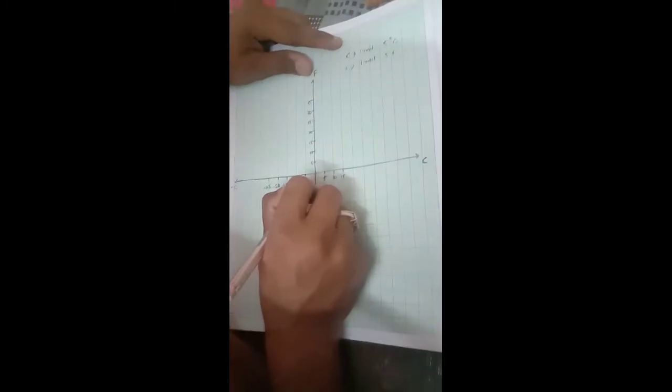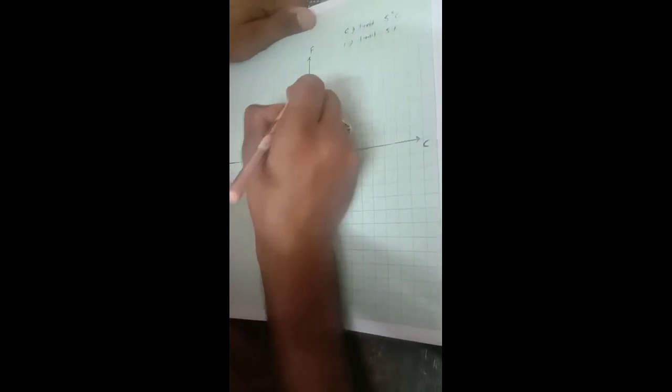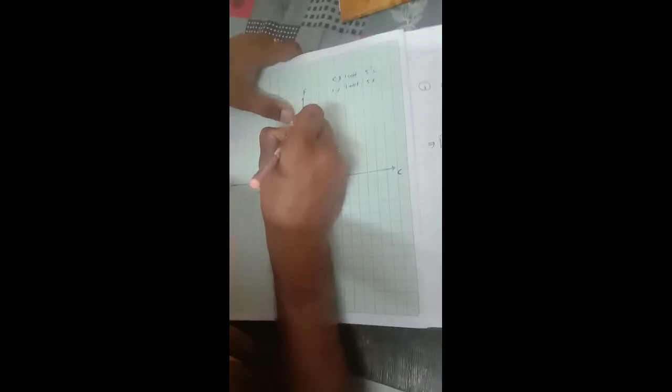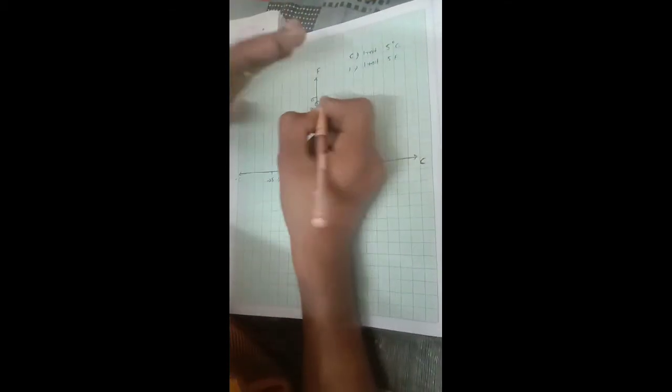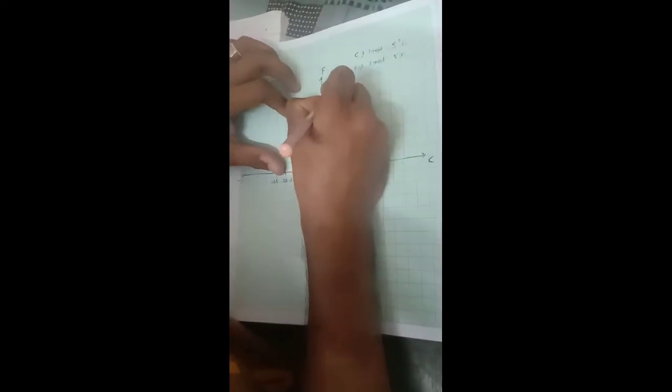The first point is 0, 32. Celsius 0 means x-axis 0, and y-axis 32, which is between 30 and 35. Between 30 and 35 it is here, slightly above the 30 line. This point is (0, 32).